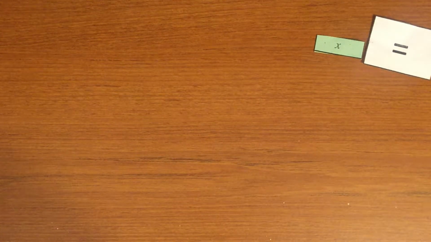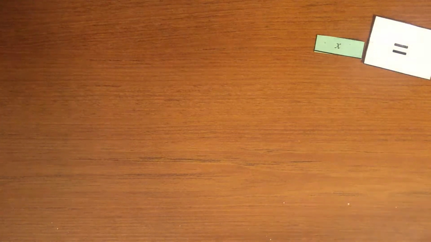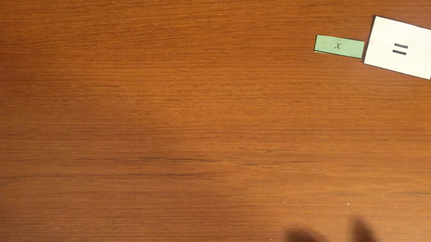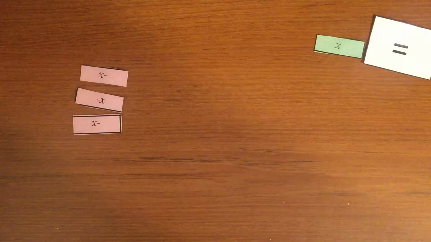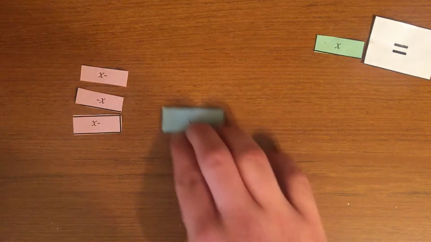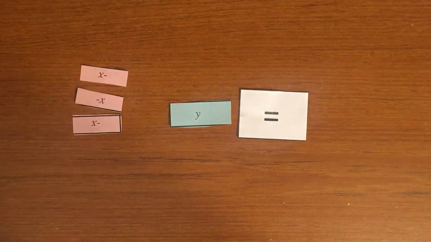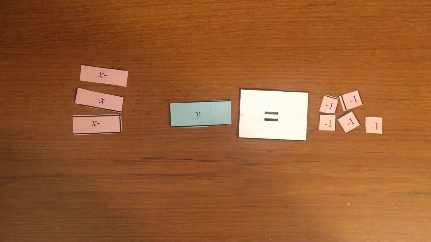So now we're going to solve one using the elimination method. And to start off, we have negative 3x plus y equals negative 5, okay.